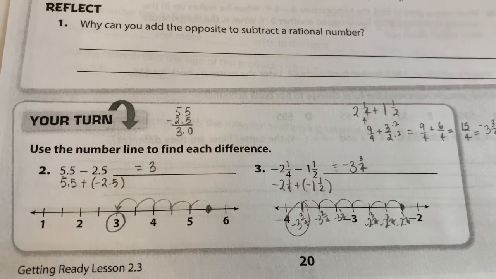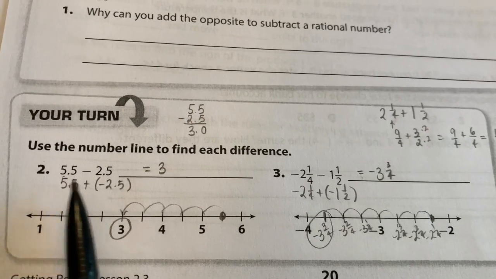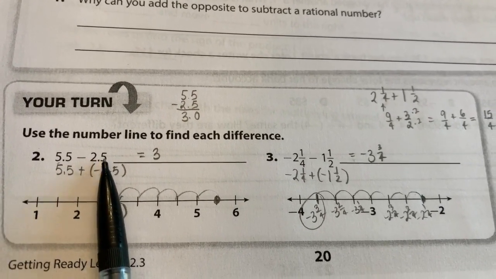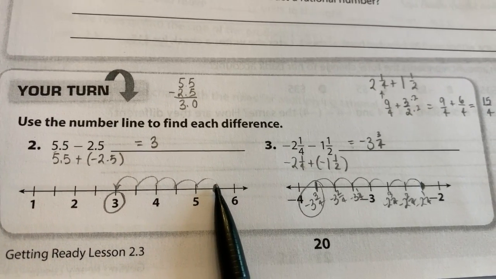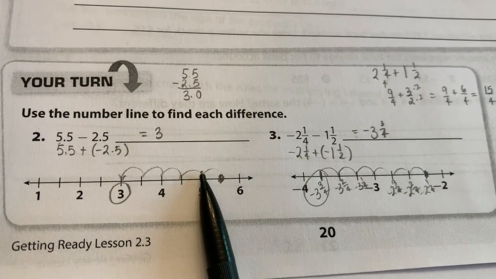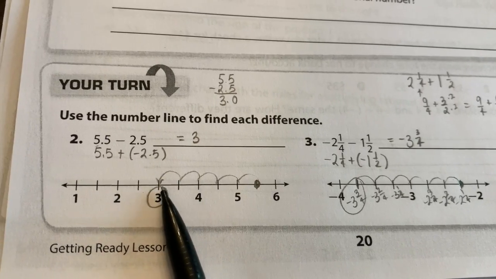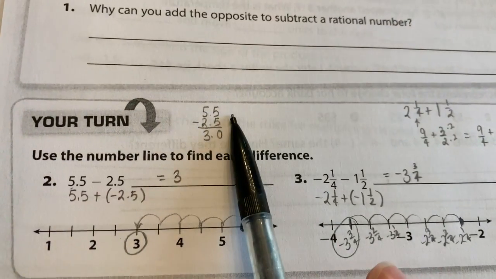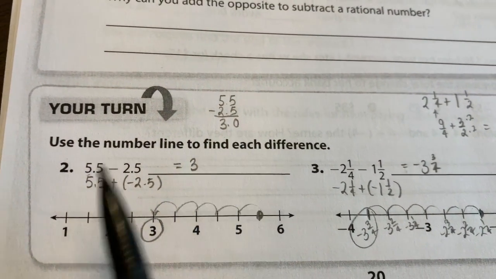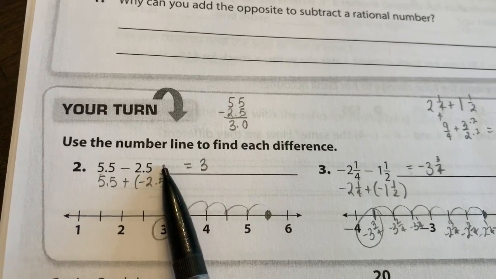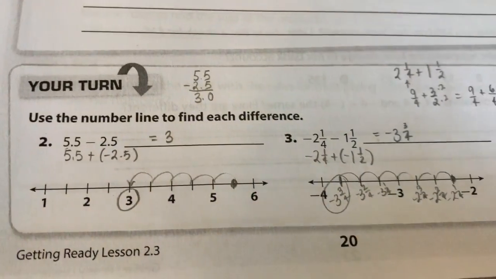Okay, guys. So for the first one, this is pretty simple because the larger number is positive. 5.5 minus 2.5. I just rewrote it: 5.5 plus -2.5, which means we're starting at 5.5 and moving 2.5 to the left. So this would be half, 1, 1.5, 2, 2.5, landing on 3. Of course, using the regular subtraction here, this is different signs, so you subtract and keep the larger number. So you just do 5.5 minus 2.5, you get 3.